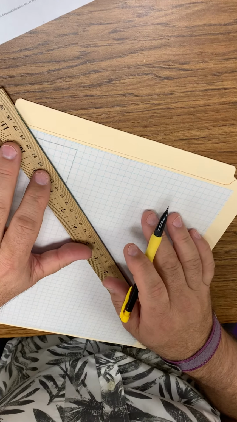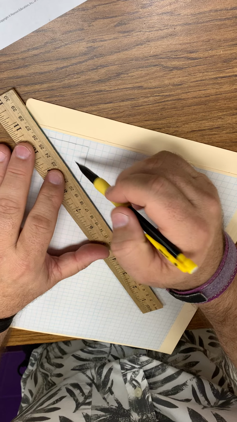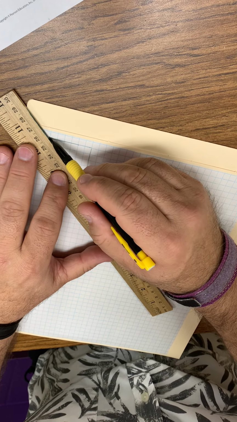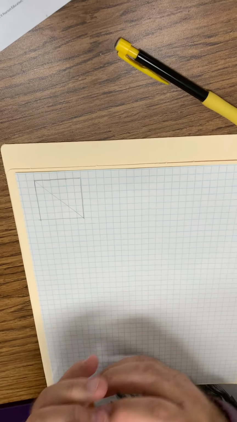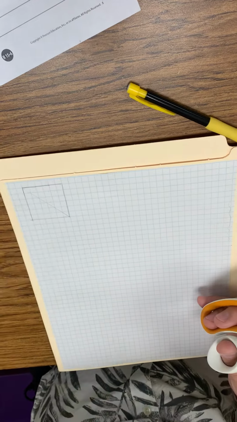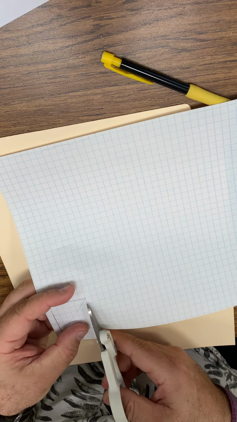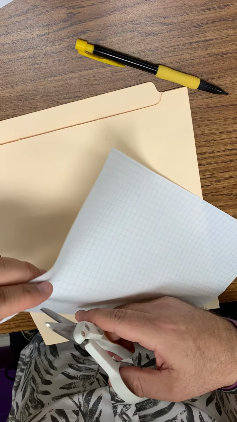Now I'm going to draw the diagonal. Make sure you get it into the corner, the vertex. Okay, voila. I'm going to take my pair of scissors and carefully cut this out. Please don't cut your fingers.